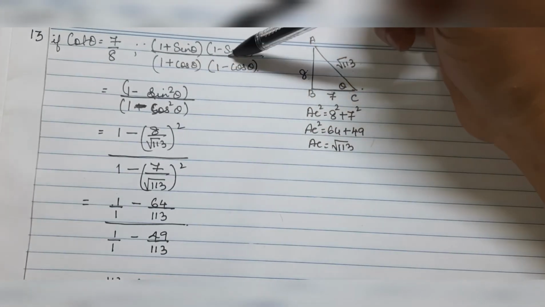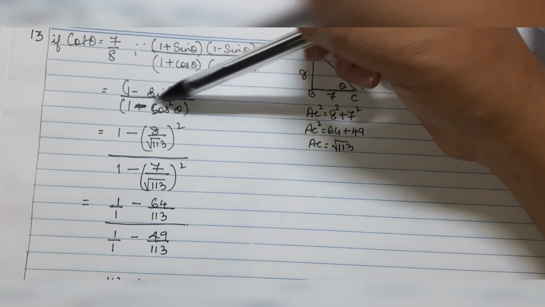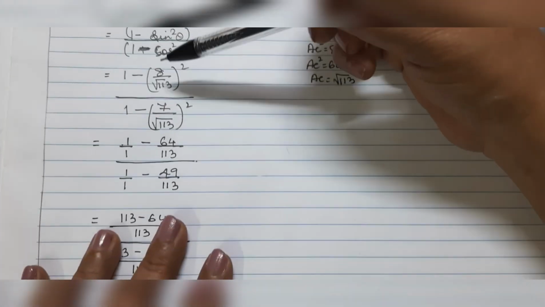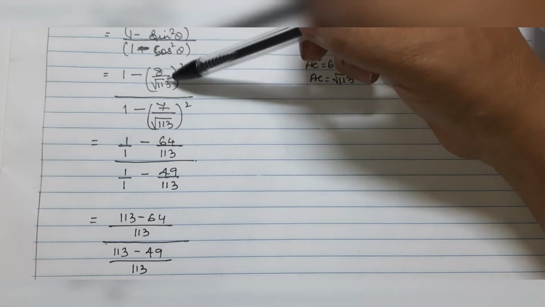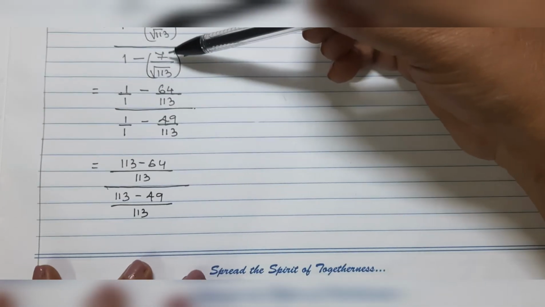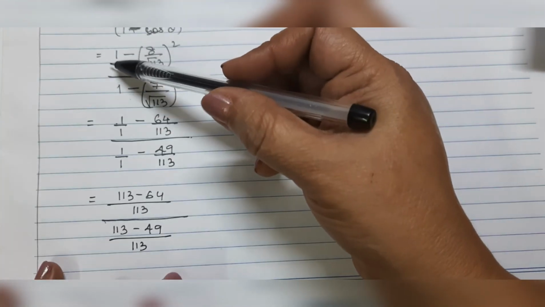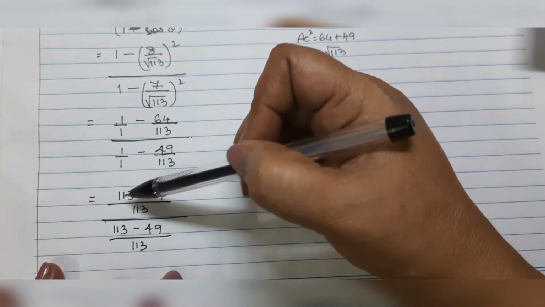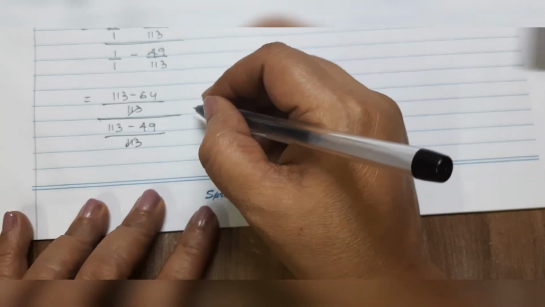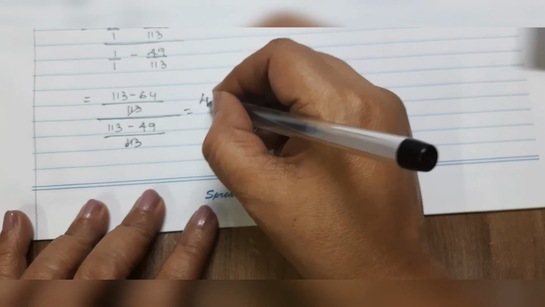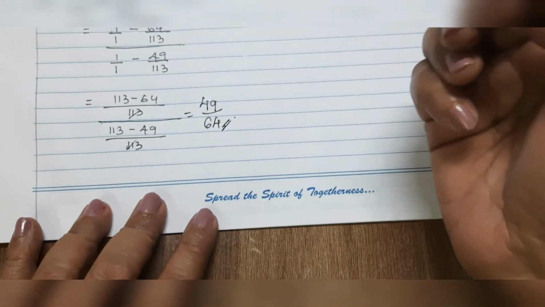So this is a plus b, a minus b, a square minus b square, both in numerator and denominator. Sine value substitute, 8 by root of 113. This will be 64. This square and square root cancel. I hope you all have done this simplification. Finally, this 1 I have put 1 by 1 to take LCM. It will become 113. So 113 cancel. You will get 49 divided by 64. Final answer.